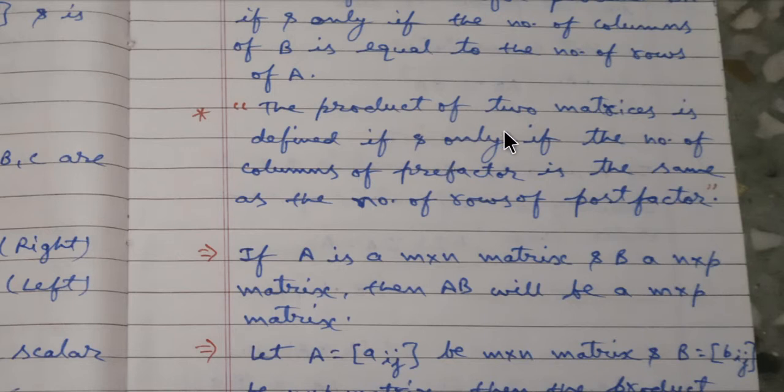So this says that the product of two matrices is defined if and only if, it is not always the case that this product will be defined, but it will be defined only if the number of columns of prefactor is the same as the number of rows of postfactor. So here, what is prefactor and what is postfactor? You know about matrices, rows and columns, but here are two new terms, prefactor and postfactor.